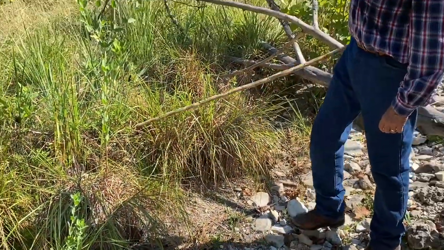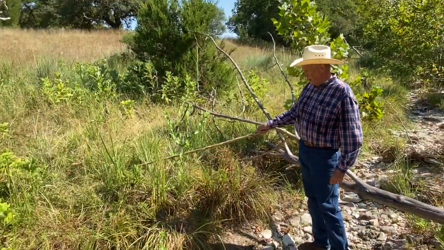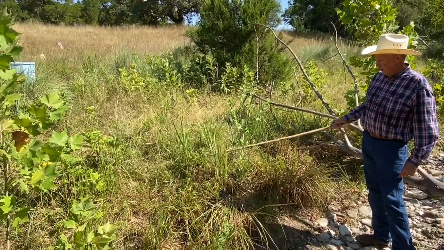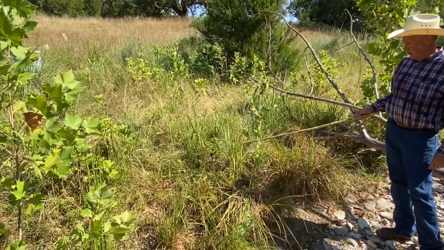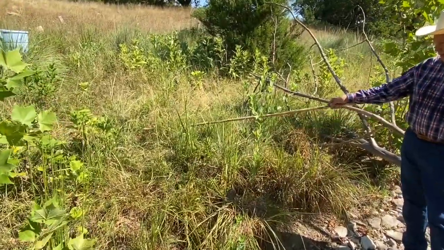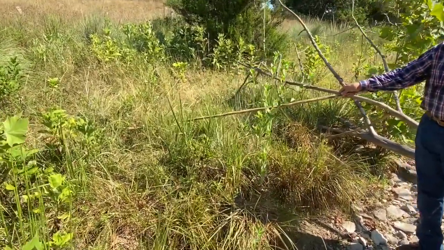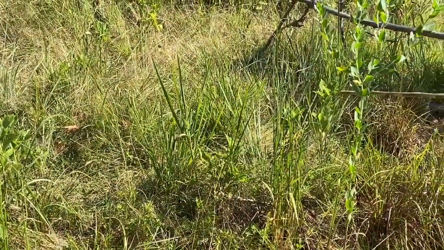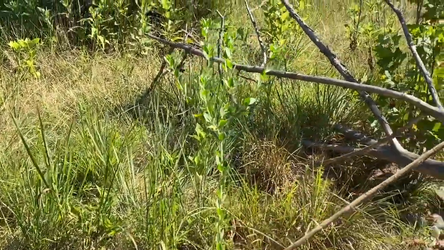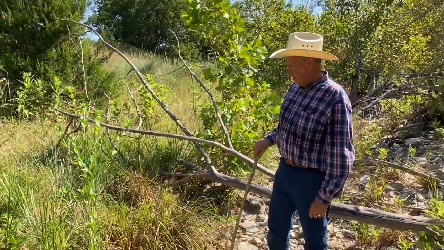And then the grass that's back behind this scouring rush, the kind of bluish gray color, is some of the switchgrass that we planted. There's also some natural switchgrass in here, so it's impossible to say which ones of these we planted and which came up naturally.